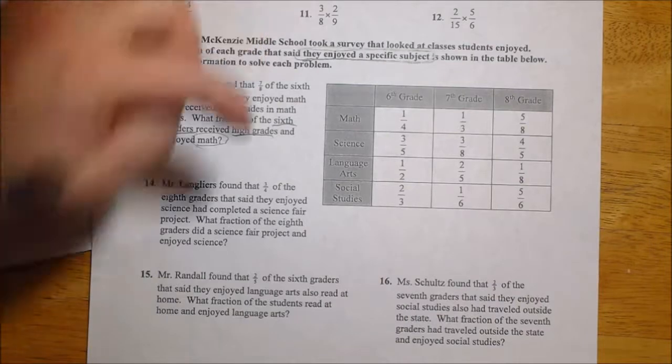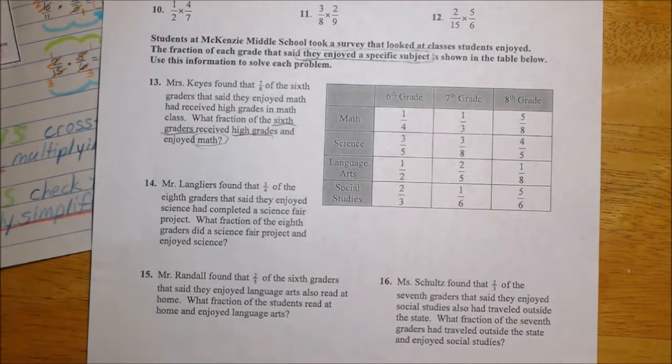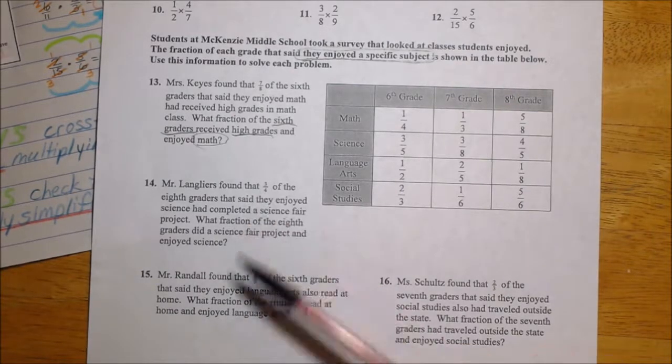All right, so it's going to be the same in all of these. You just need to pay careful attention to what grade are they talking about and what subject are they talking about, so that you're looking at the right fraction from the table that you multiply with the fraction in the individual problems.